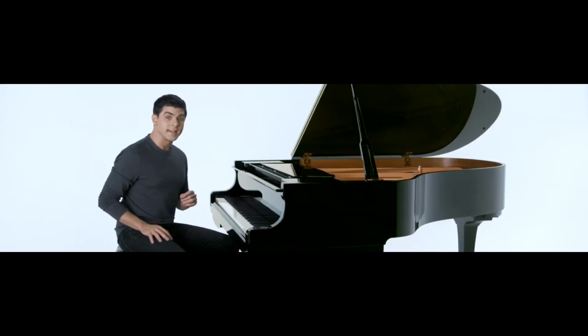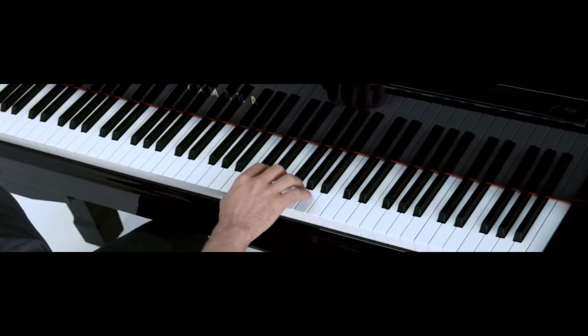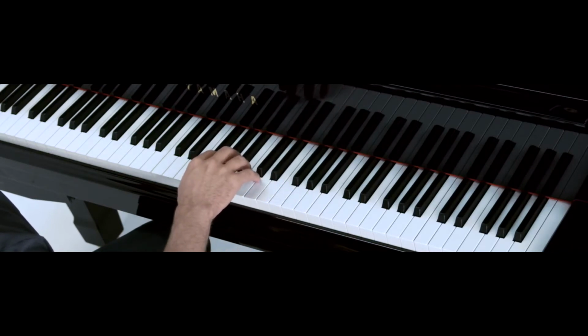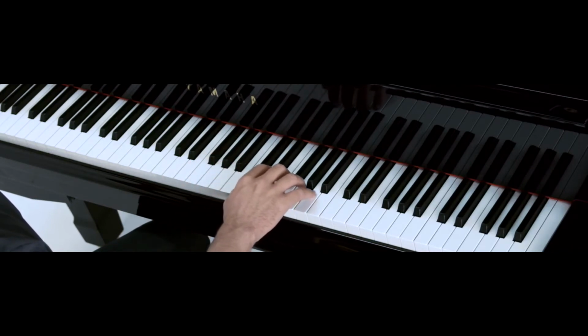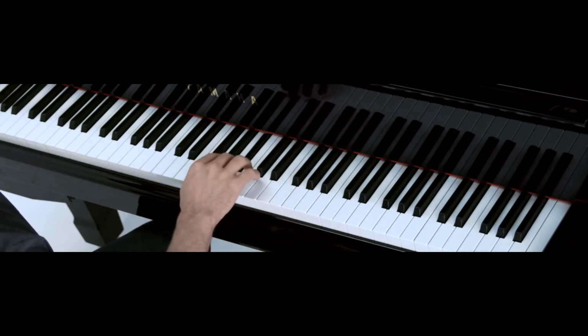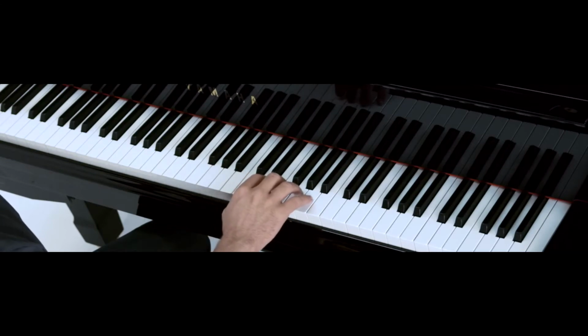Now play the first and second measures together. Keep the slurs in mind while you play. 1, 2, 3. Again. One more time. 1, 2, 3.